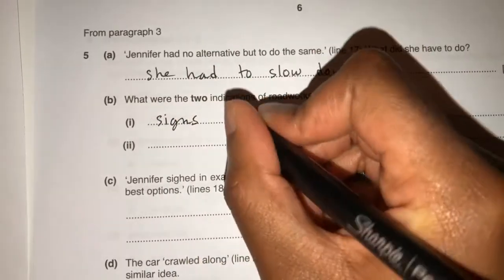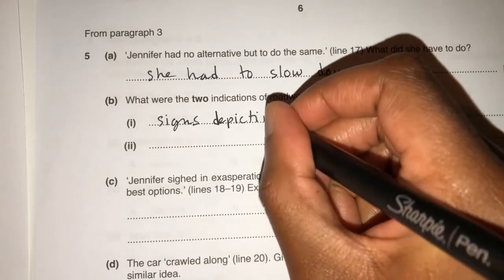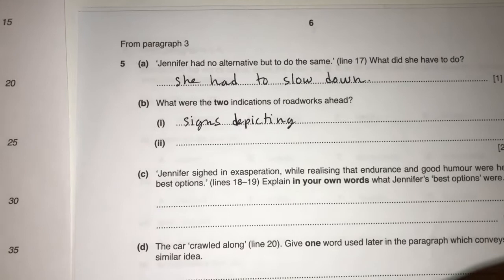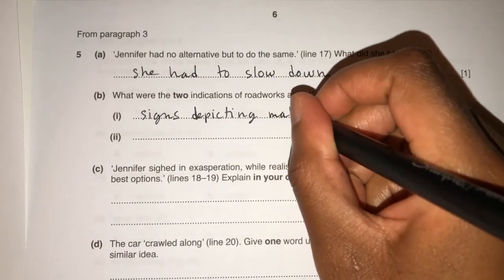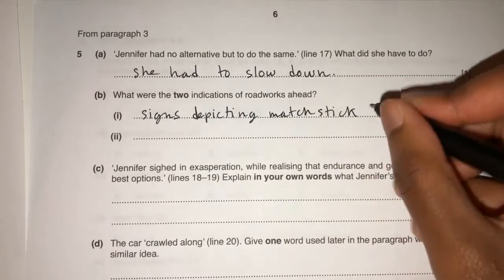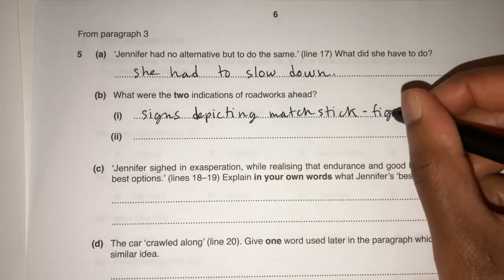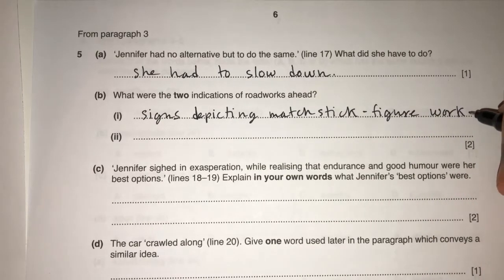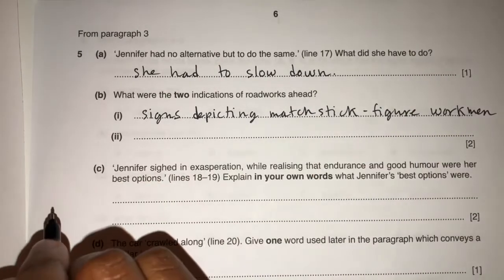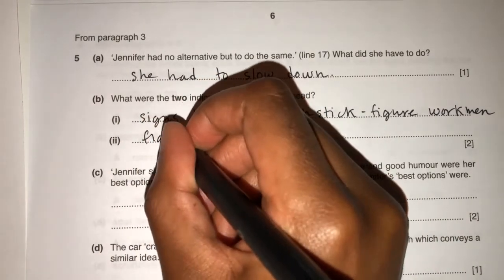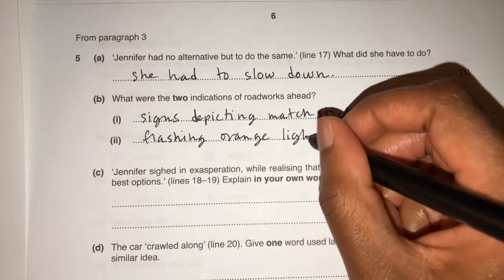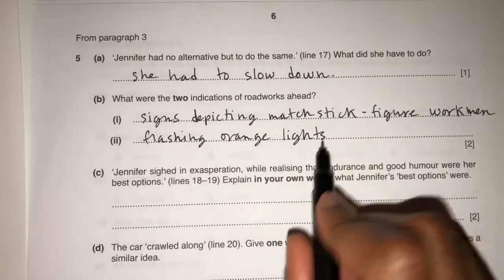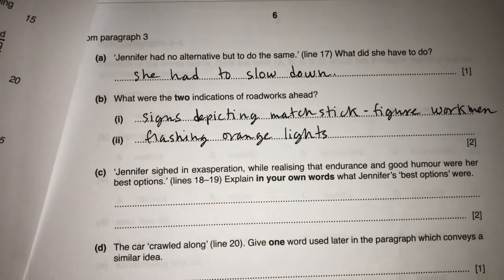So the two indications of roadworks, you had signs depicting, let me erase this a bit, sorry, signs depicting matchstick figure workmen, and you also have flashing orange lights. Okay, flashing orange lights.